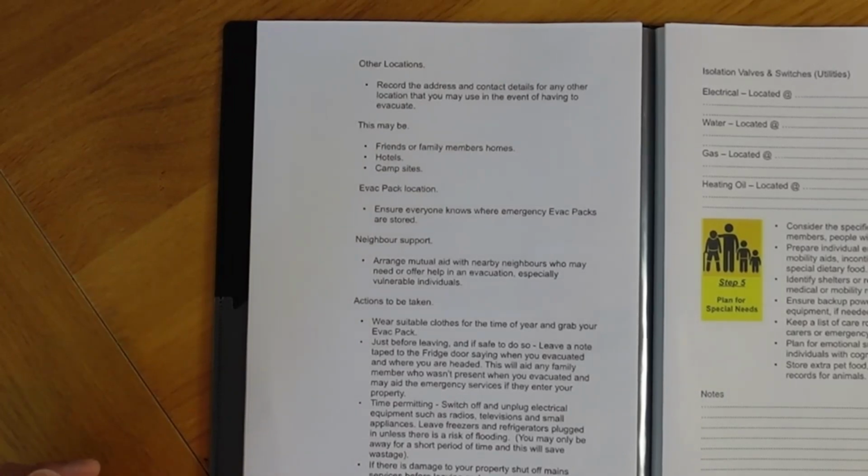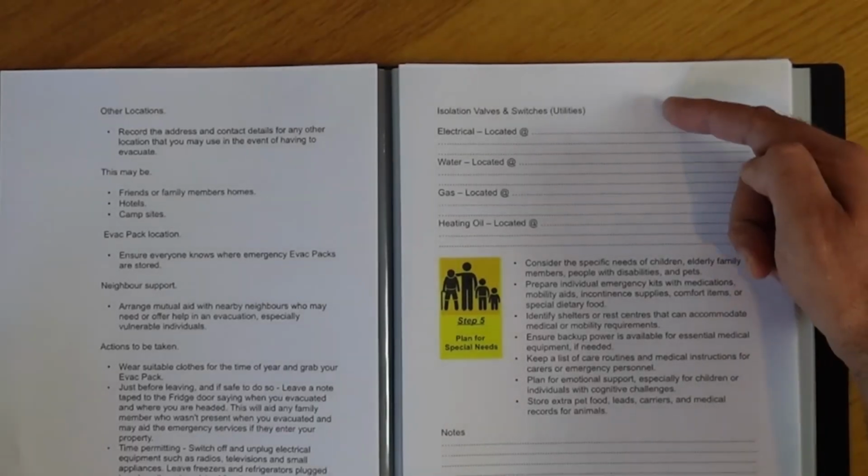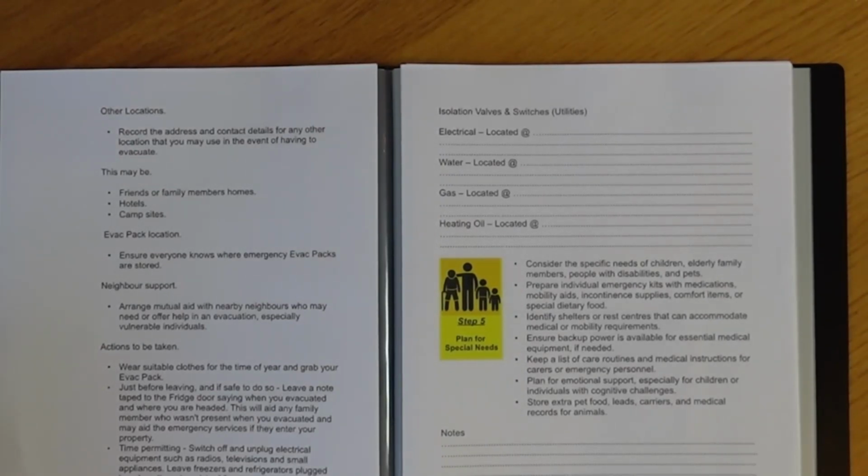It mentions locating your evac pack somewhere where everybody knows where it is, neighbourhood support, and actions on what to do in the event that you have to leave quickly. There is an area for you to record where your isolation valves and isolation switches are, to turn off your electricity, your water, your gas or your heating oil, things like that.